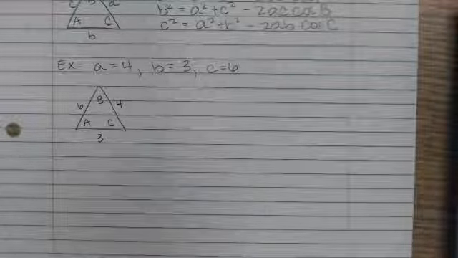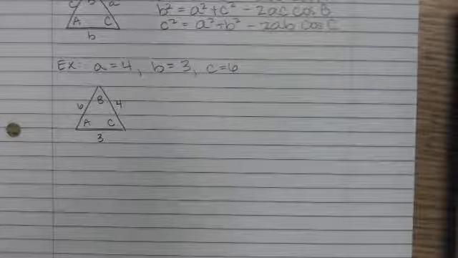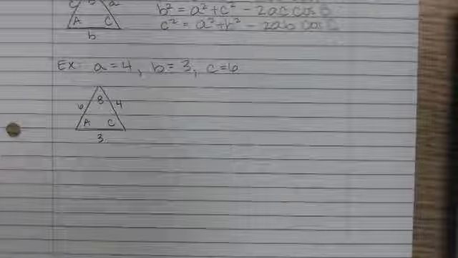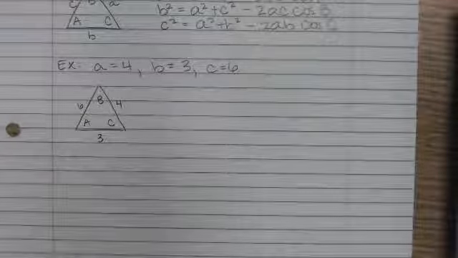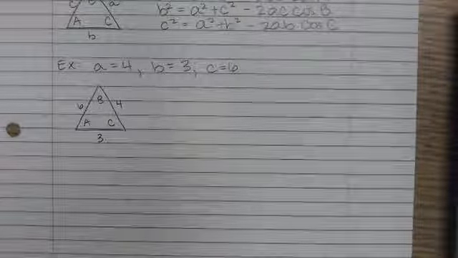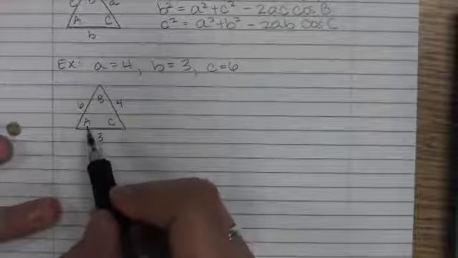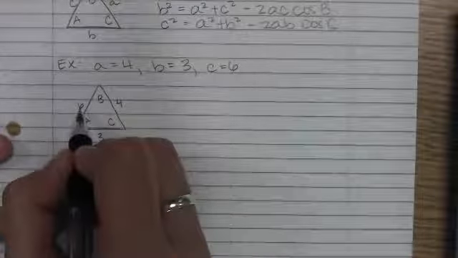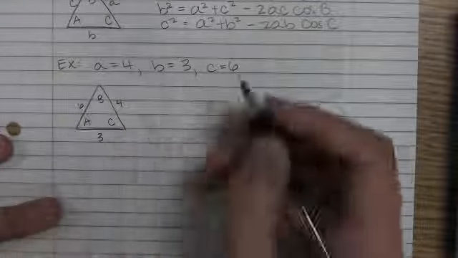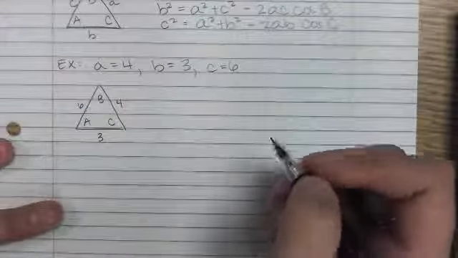And when we do law of cosines, it doesn't mean that we can't accidentally find an ambiguous case where there's two possible triangles. It just means we have to be careful about the sides that we're using so that we don't accidentally find one of those two triangle situations and get the wrong one. So the way that we avoid that in law of cosines is we find the biggest angle first. So the biggest angle corresponds to the biggest side, so 6 is the one we're going to use first, which means first we're going to solve for angle C.